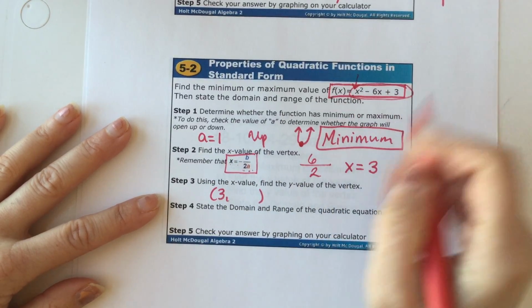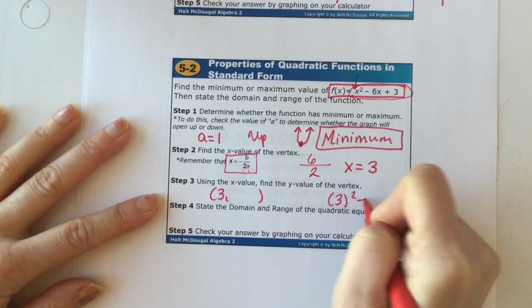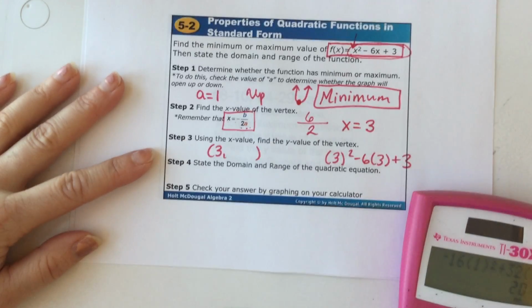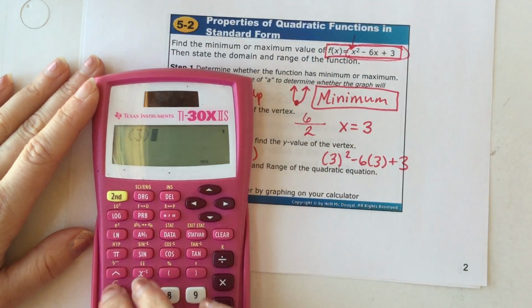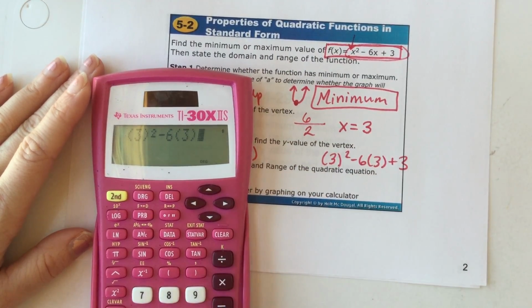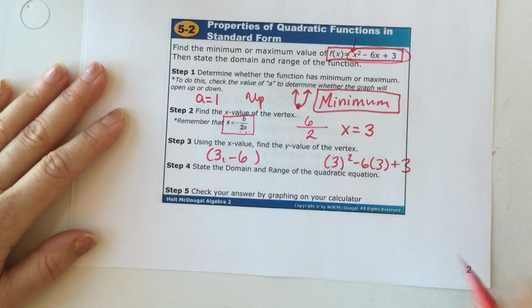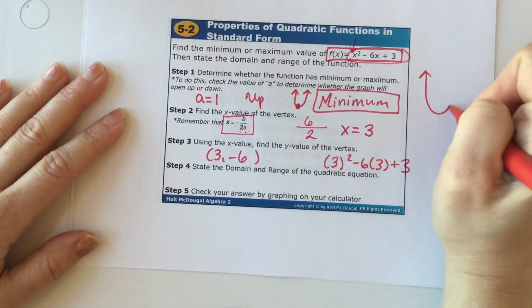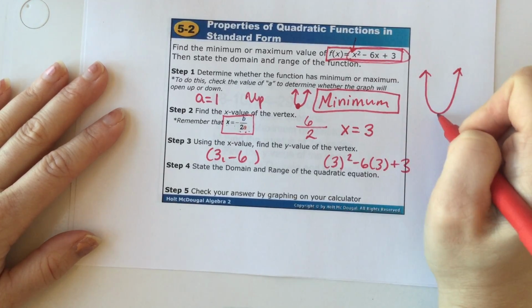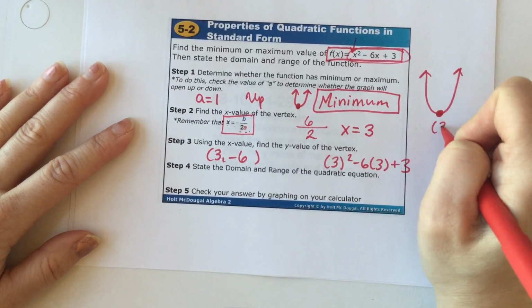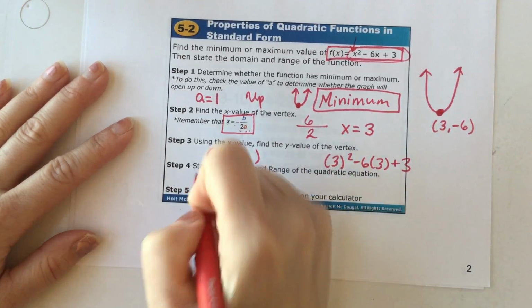Using the x value, find the y value of the vertex. So what you do is go back to the original. Wherever there's an x, you plug in that 3, because that's what the x value is. So I have 3 squared minus 6 times 3 plus 3. My y value is negative 6. So if I'm sketching this, I have a parabola opening upwards. This center point, it's a minimum. It is located at 3, negative 6.